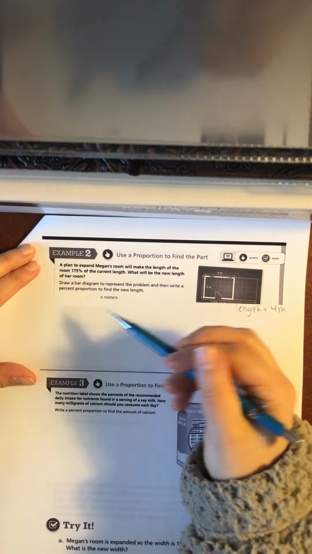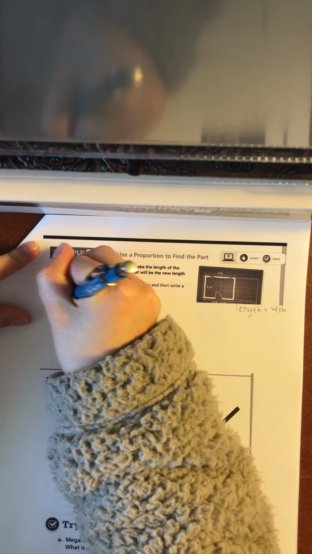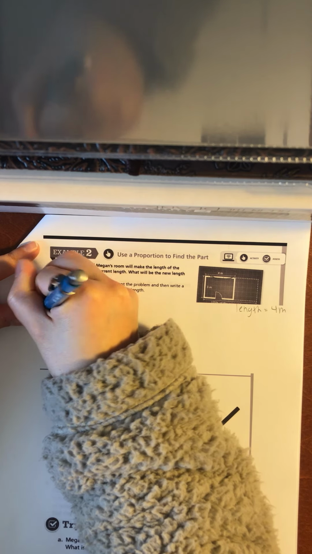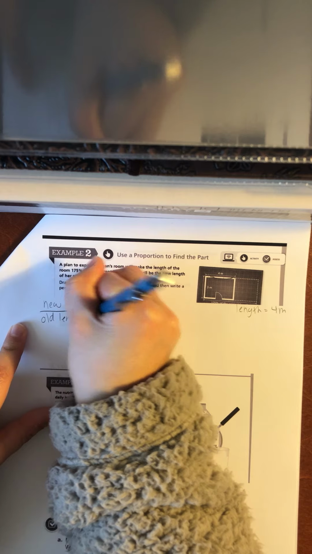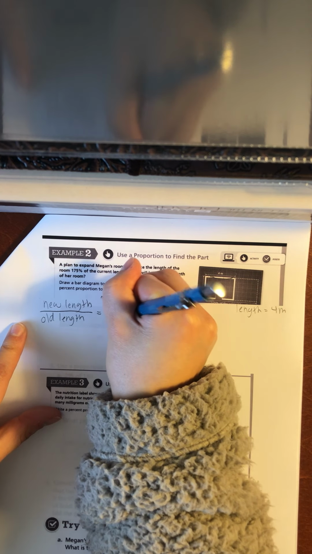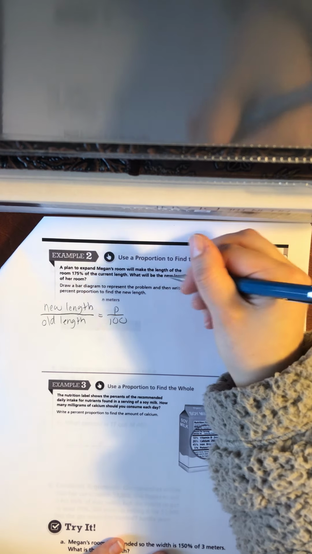So we're going to do part over whole equals percent over 100, but I'm actually going to do new length over old length equals percent over 100, because that's just going to help set it up. What will be the new length?